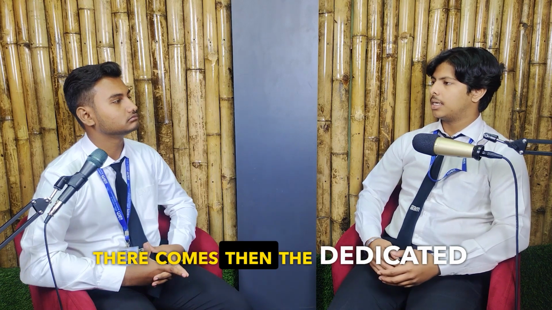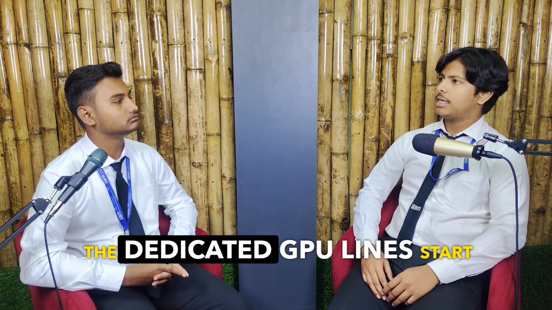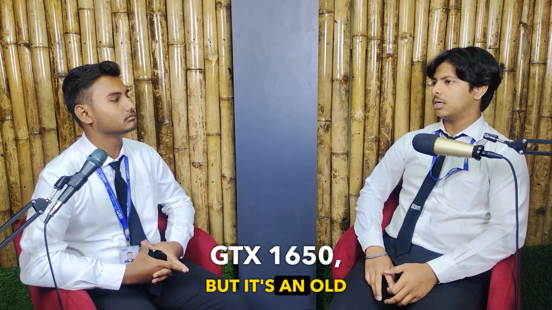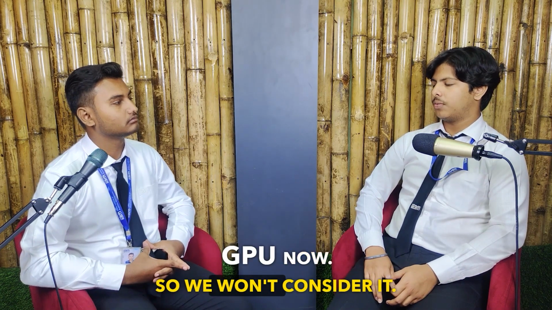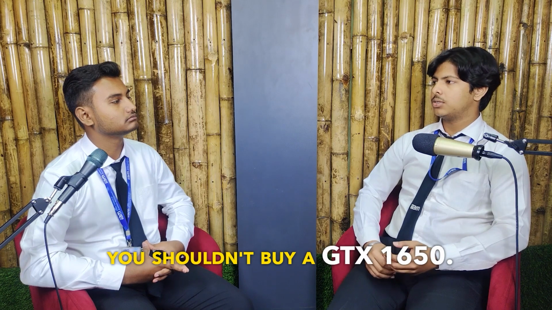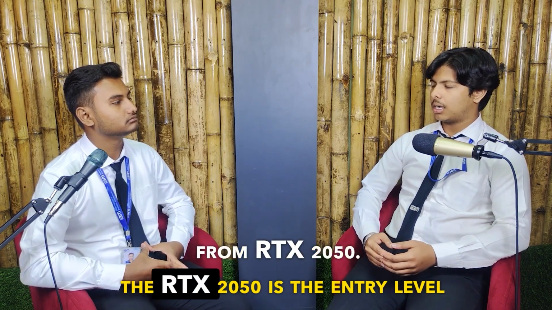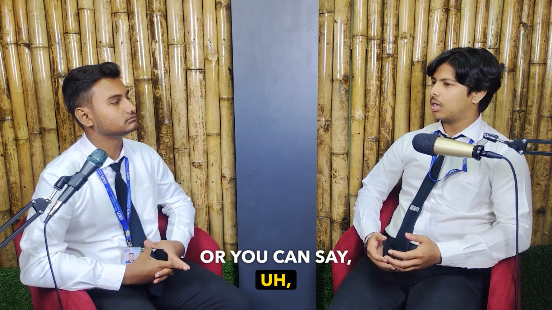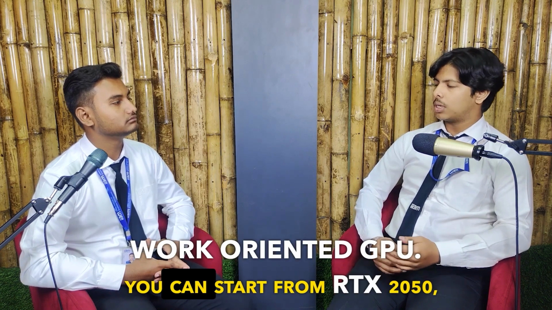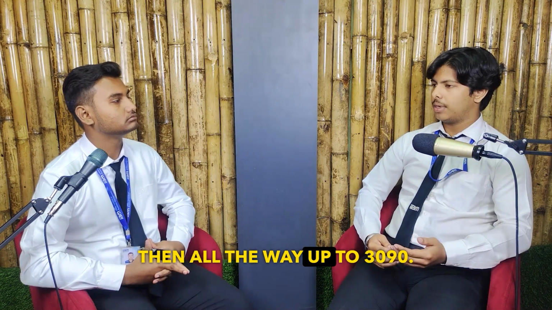Then come the dedicated GPUs. The dedicated GPU line starts from the GTX 1650, but it's an old GPU now, so we won't consider it. You shouldn't buy a GTX 1650. At least you should start from the RTX 2050. The RTX 2050 is the entry level gaming GPU, or you can say work oriented GPU. You can start from the RTX 2050, then RTX 3050, 3060, then all the way up to 3090.